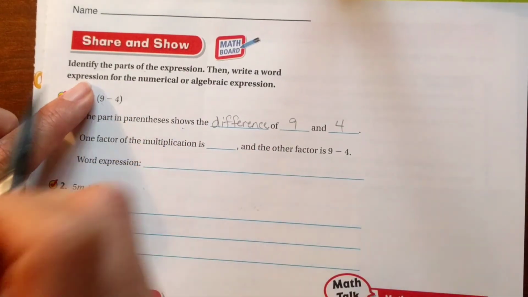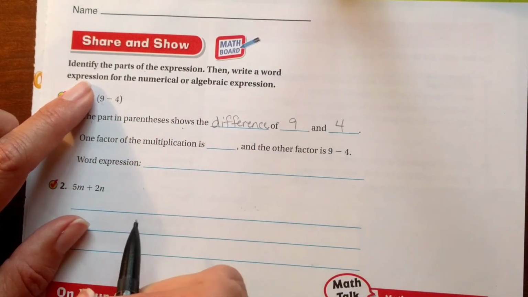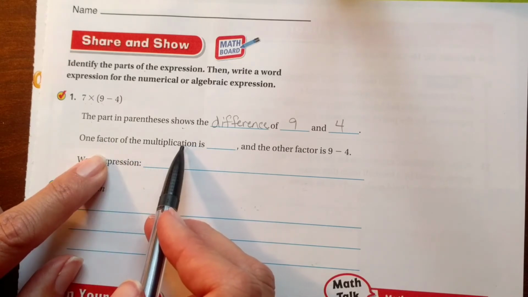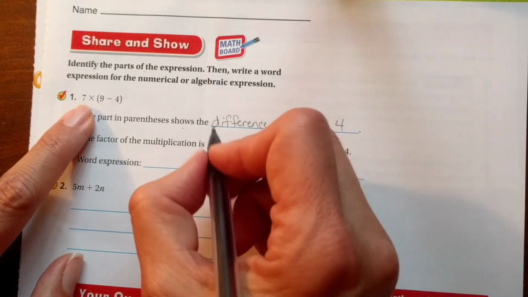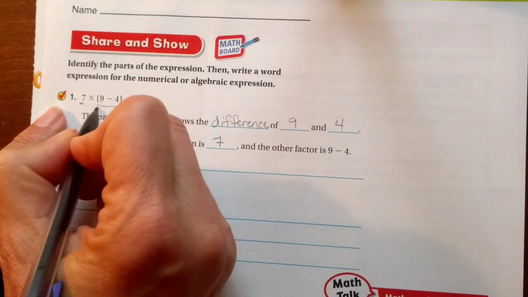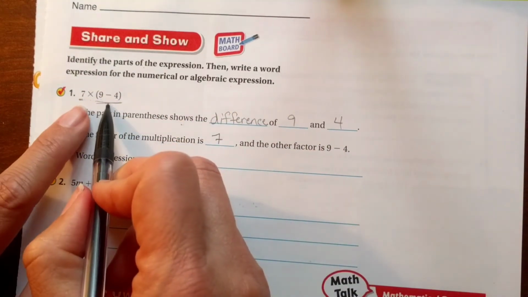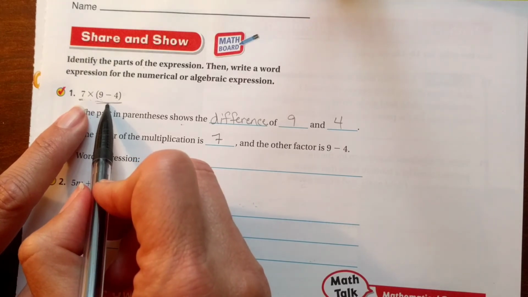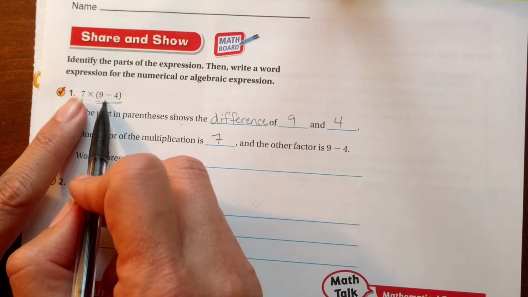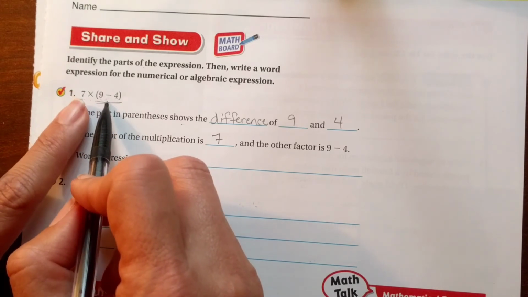If there's parentheses, that's what we do first. One factor of the multiplication is 7. This is one factor. This is the other factor. These are not terms. Terms are separated by addition and subtraction. These are factors, the two pieces of a multiplication problem.